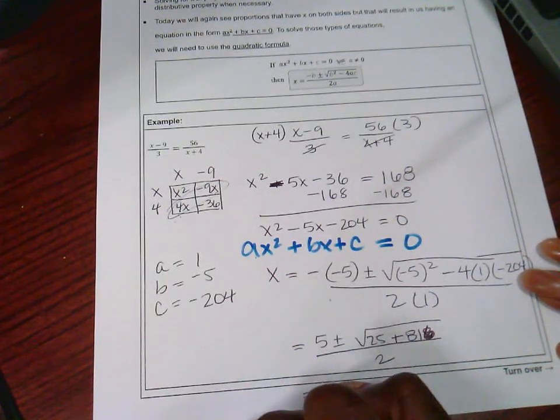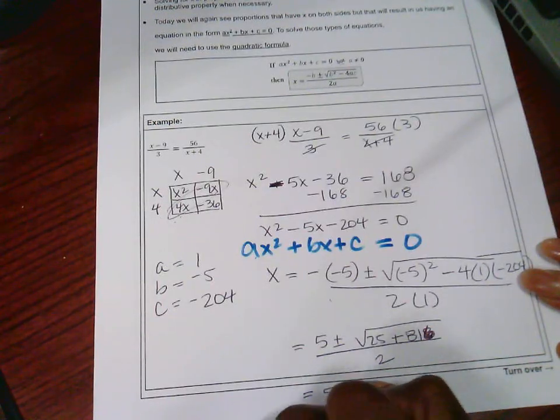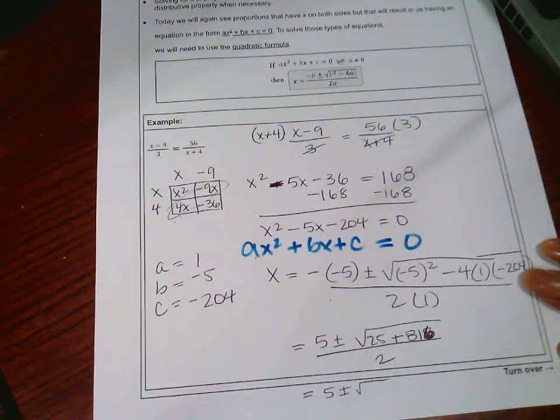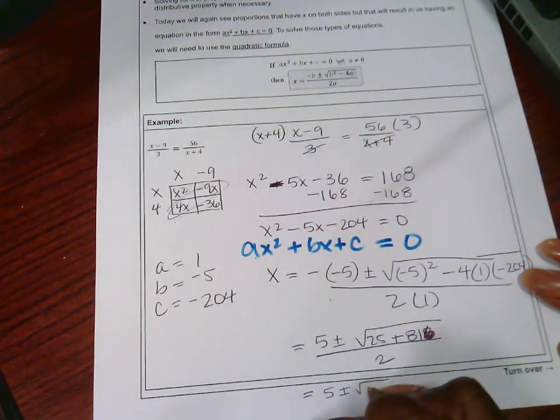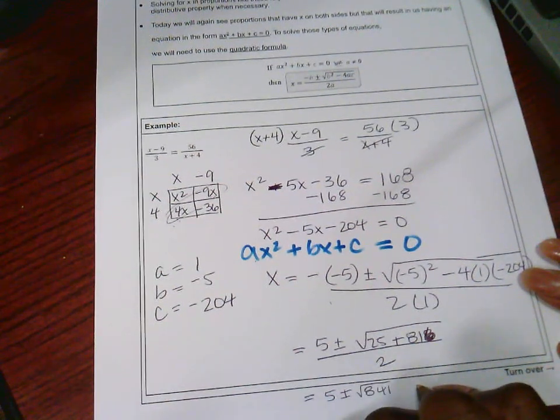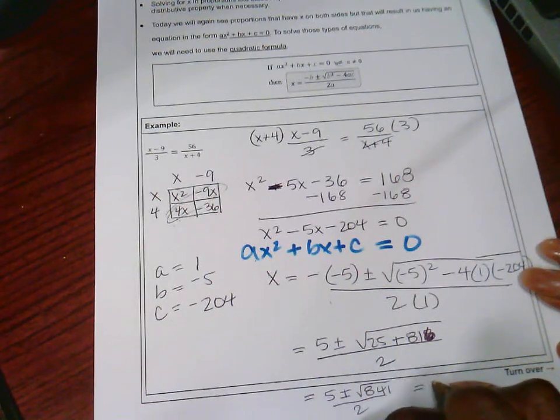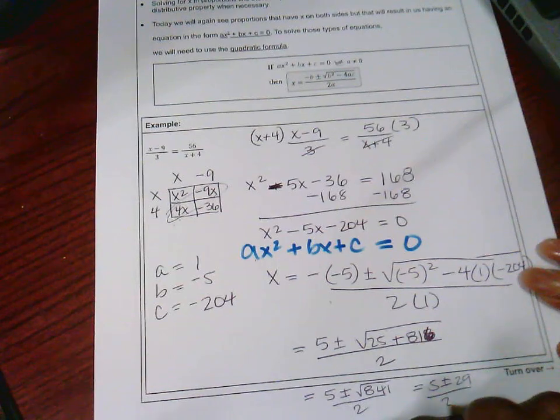We get x equals 5 plus or minus the square root of 841, all over 2, which equals 5 plus or minus 29 over 2.